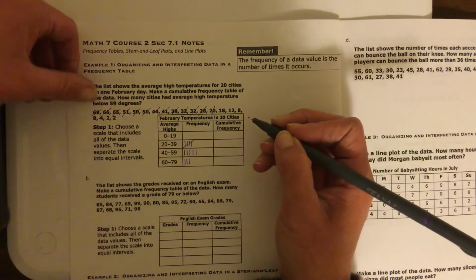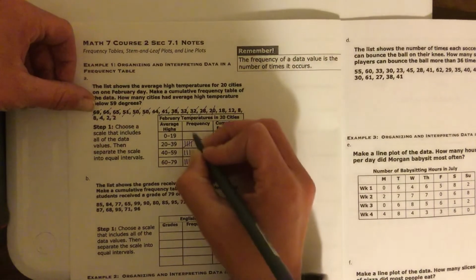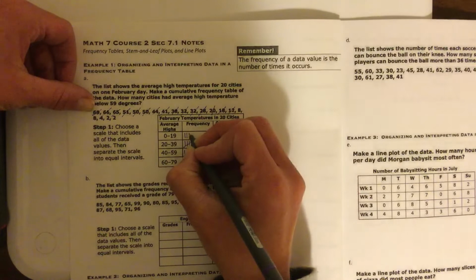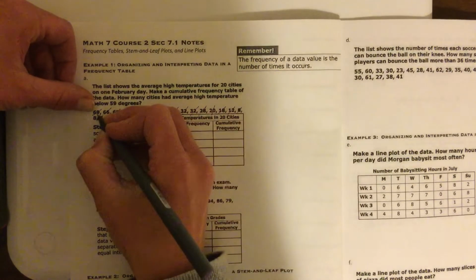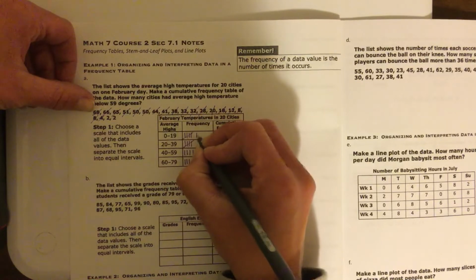Actually, they are in order from greatest to least. 18, 12, 8, 8, 4, 2, and 2.